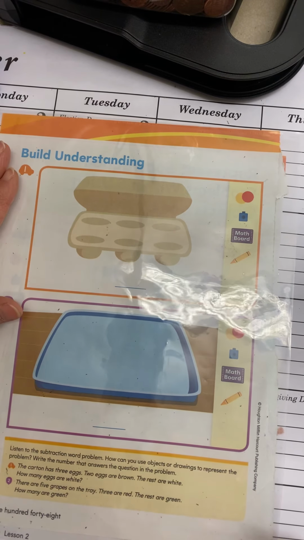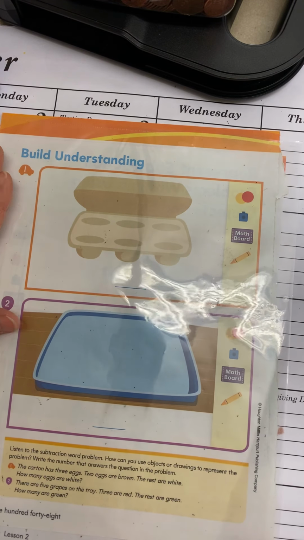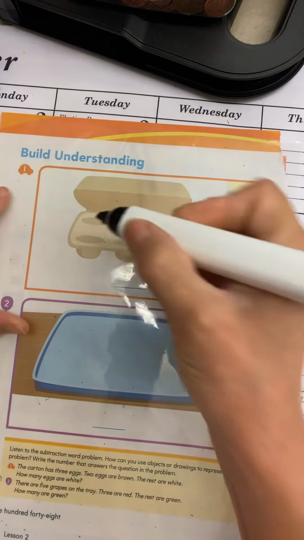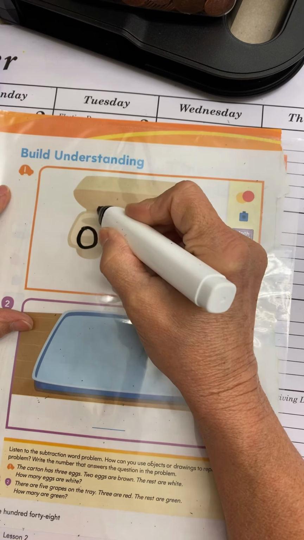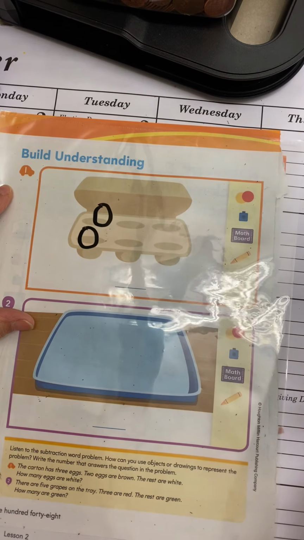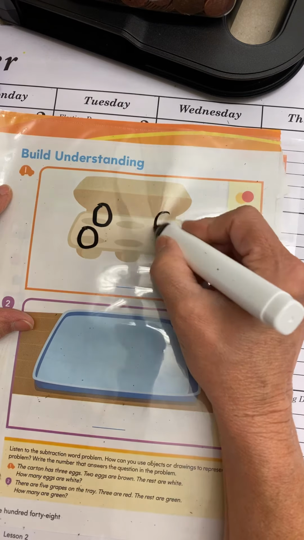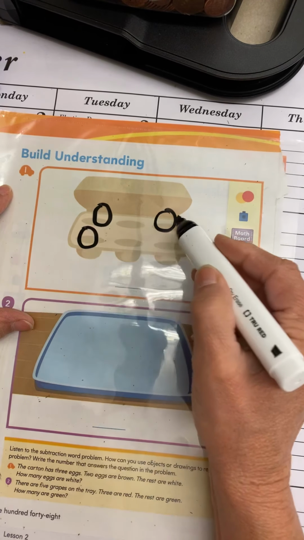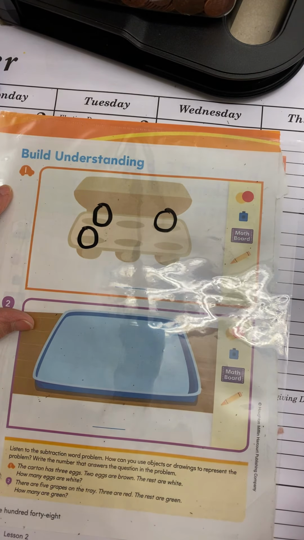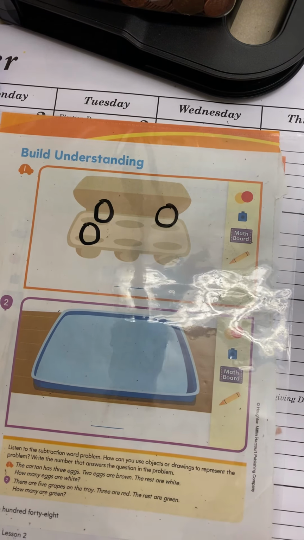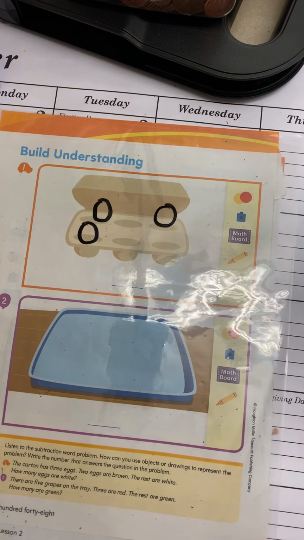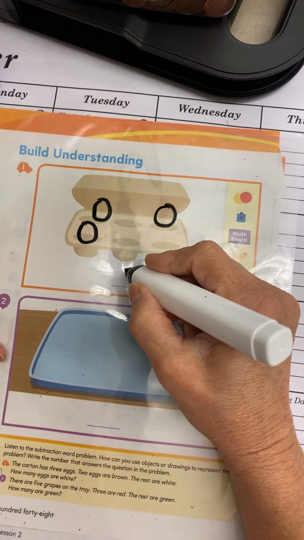So let's think. There are 3 eggs in the carton. 2 are brown. So I'll draw my brown over here. And 1 is, oh no, I'm sorry. Yeah, 1 is white because the rest are white. 2 are brown. 1 is white. Good job. Now, listen to the rest of the question. How many are white? Good, 1.